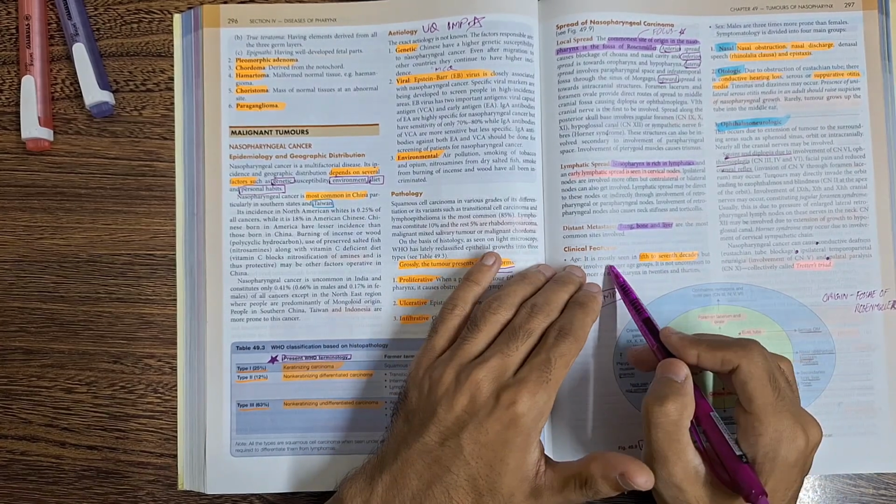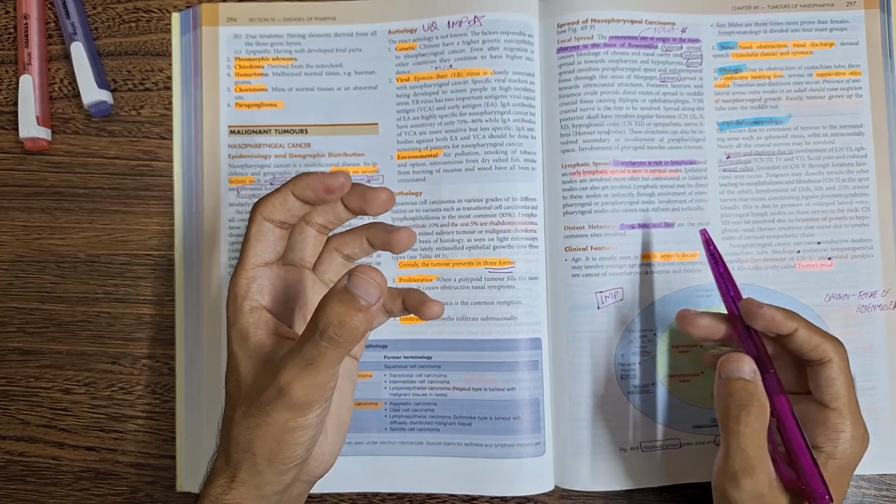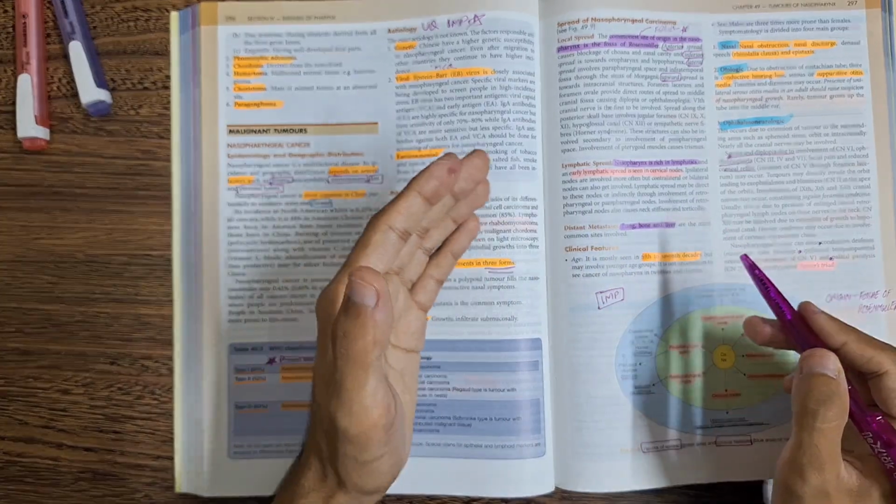Now, clinical features. The previous fibroma which we studied, the nasopharyngeal fibroma, was from the 10th to 20th year of life, right?